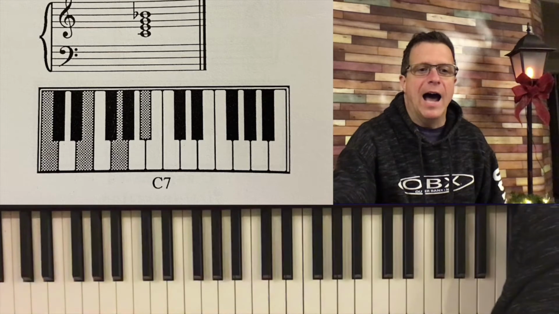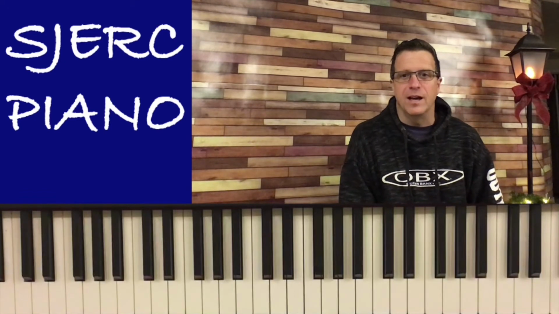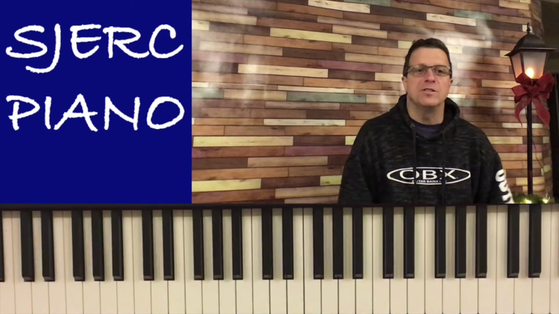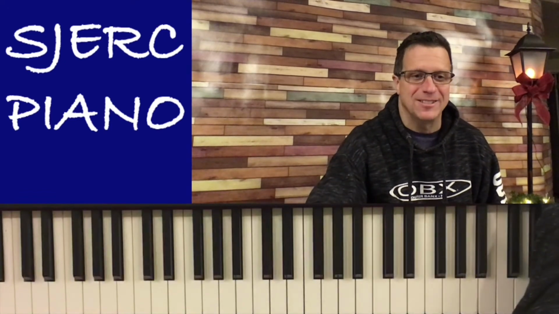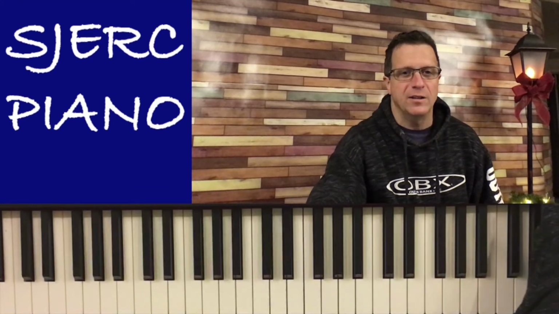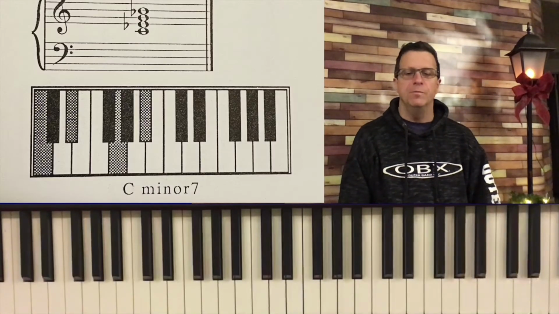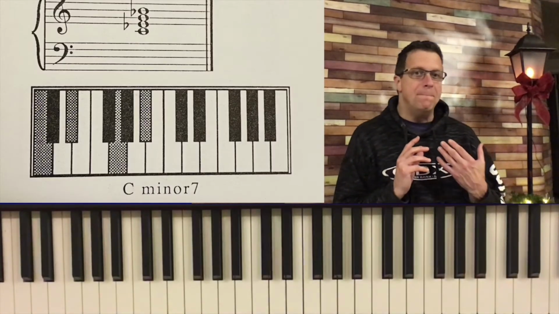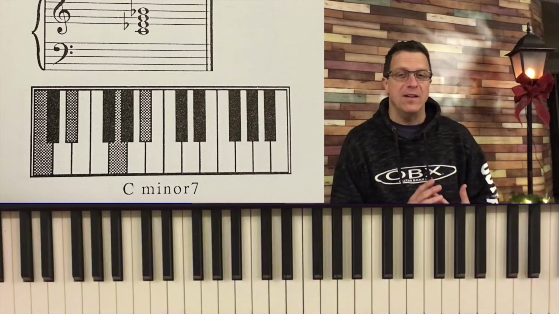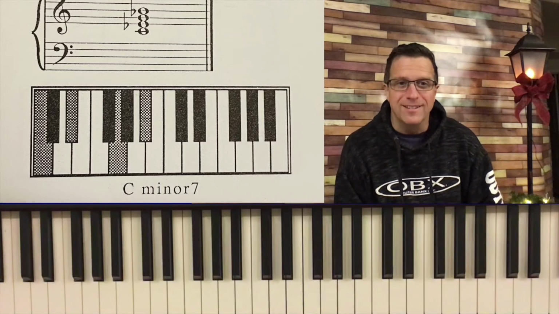So anyway, I hope that clears up a lot of your questions about 7th chords, okay? Now there's something called a minor 7th. This is kind of interesting because this might confuse a few people. So we're going to take our time with it, and I'm going to show it to you. Minor 7th, basically the minor part of it is really the 3rd, okay?